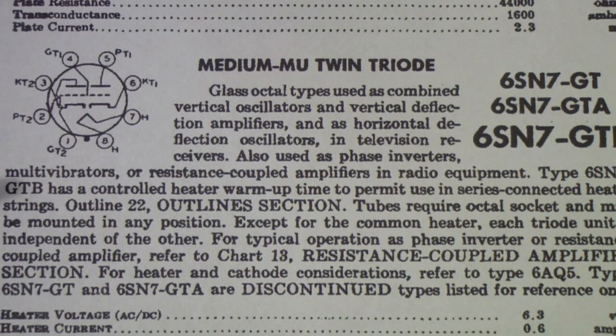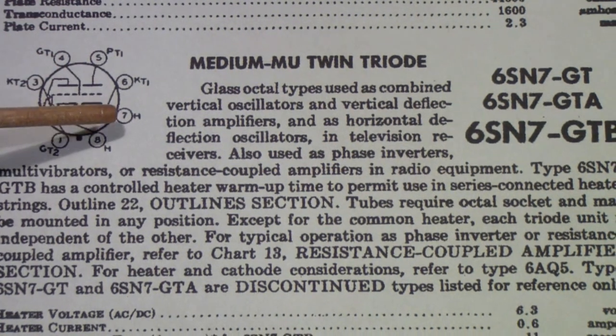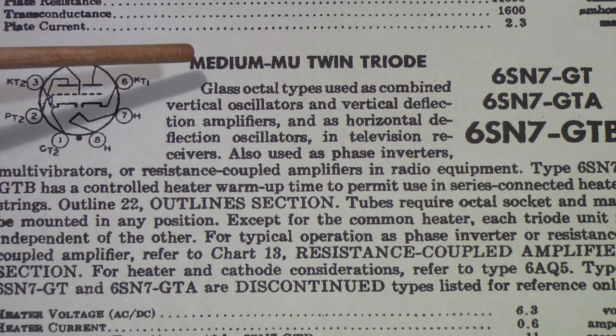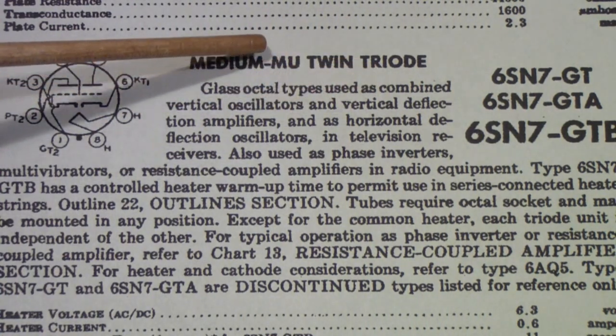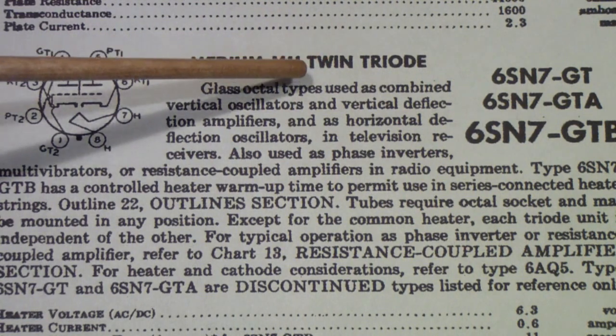So what we were doing in the last display is notice that there are a pair of triodes. This is called a medium mu twin triode. Mu, of course, is just amplification factor.